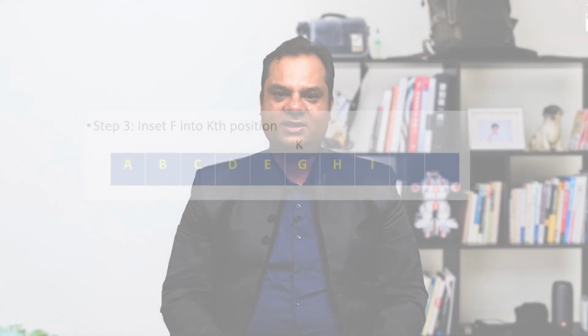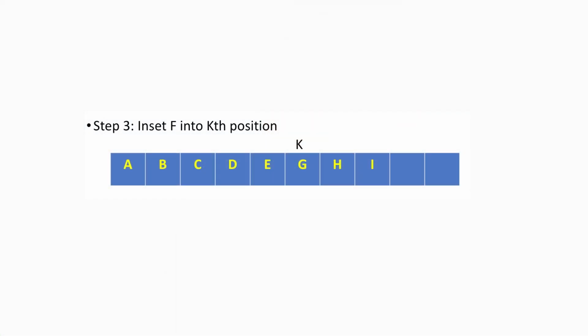So after deletion, the array looks like this: F is removed from the array. The data items are A, B, C, D, E, G, H, I. The pointer K is now holding the new data item value G. Again we reset the size of the array, we update the upper bound pointer. Before deletion, the upper bound was holding the 9th position. After we reset, the upper bound will be holding the 8th position after the deletion operation.